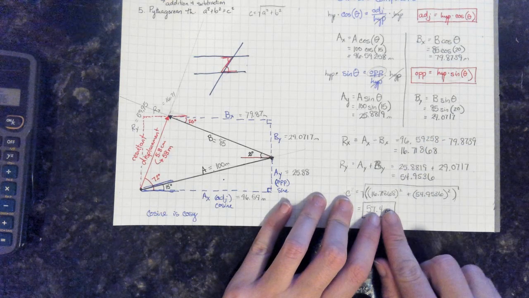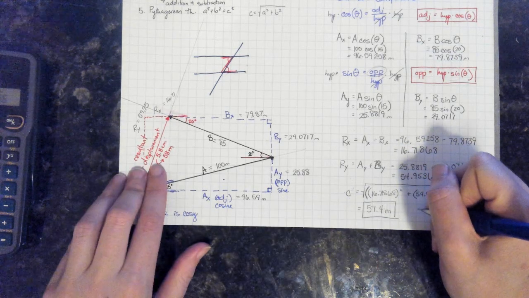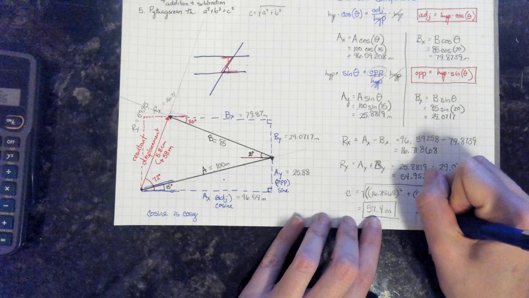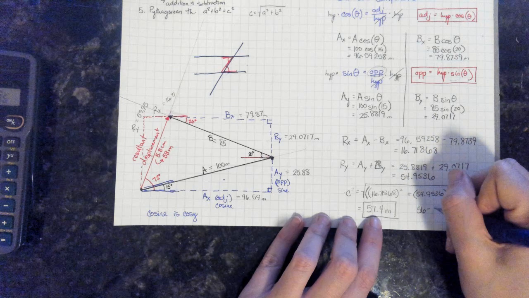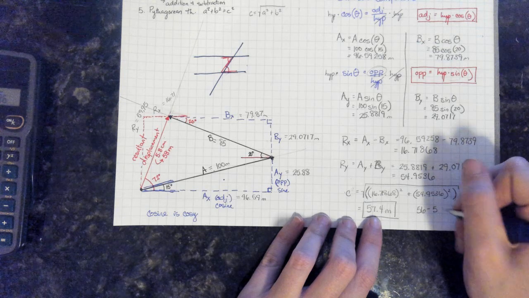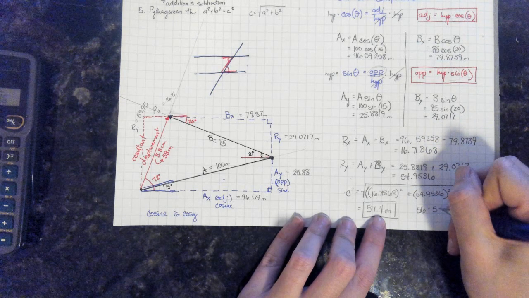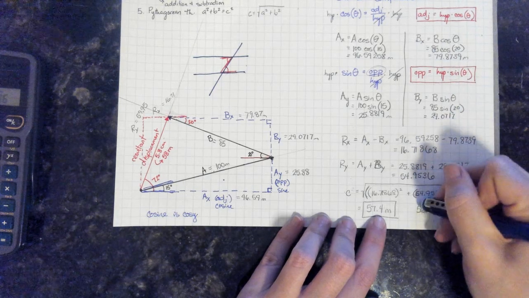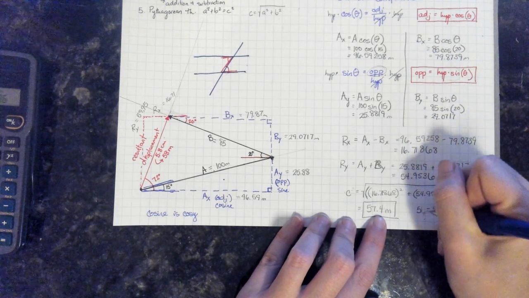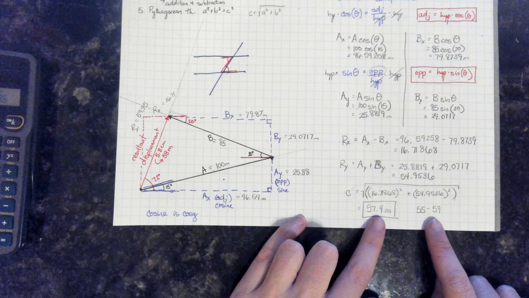So, in my opinion, with all the numbers I was seeing today, it seemed like everybody was getting somewhere between 55 and 59.